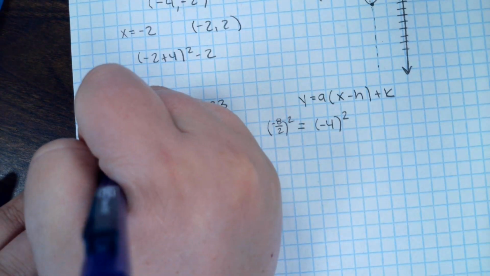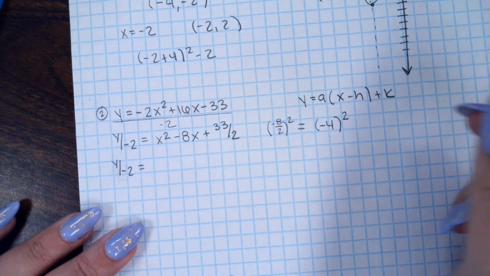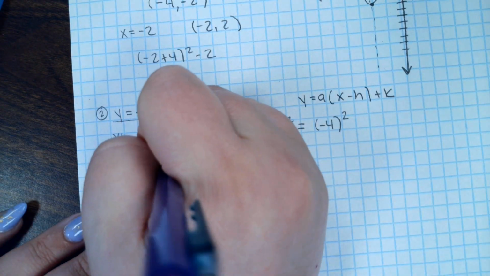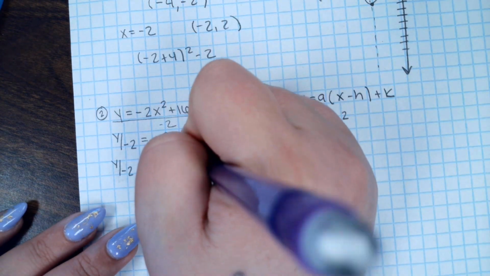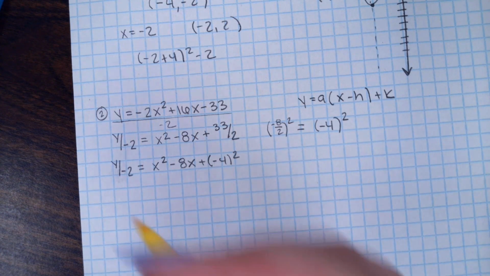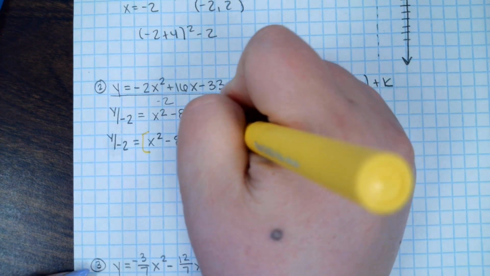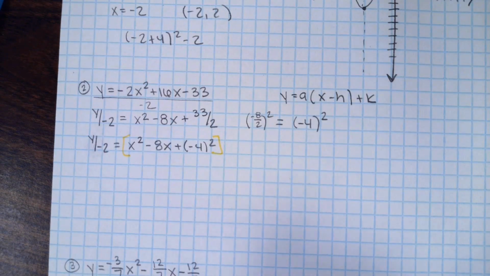All right, next step, we'll get y over negative 2 equals x squared minus 8x. I'm going to add my constant here because now I've created a perfect square trinomial that I can factor.